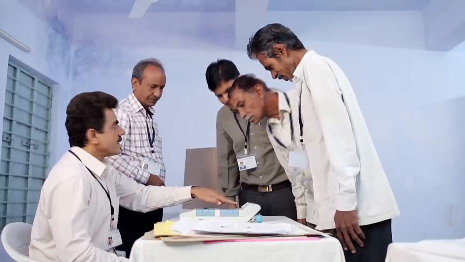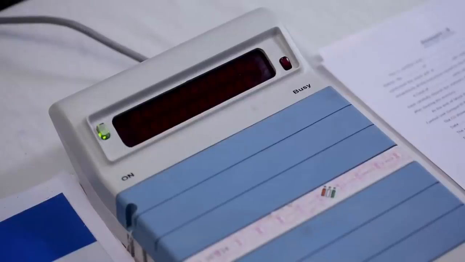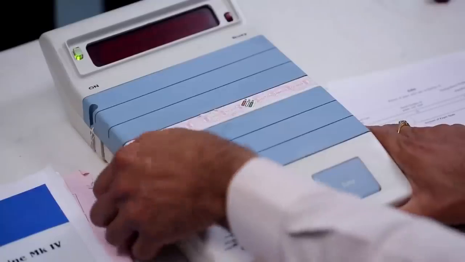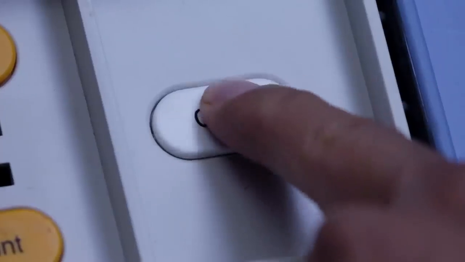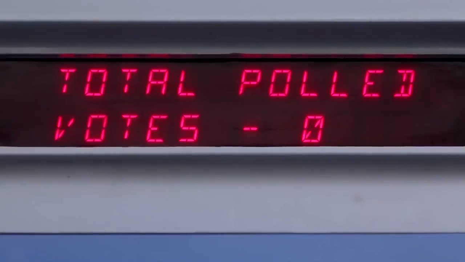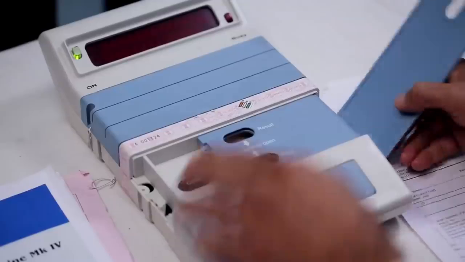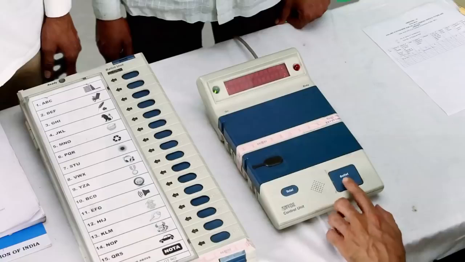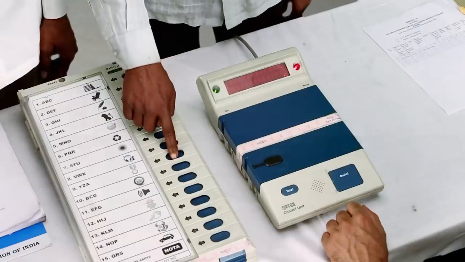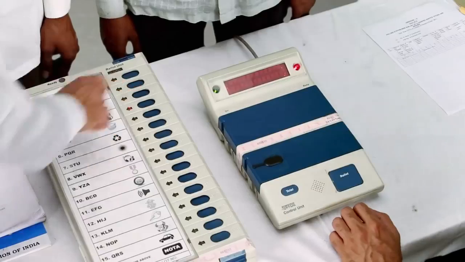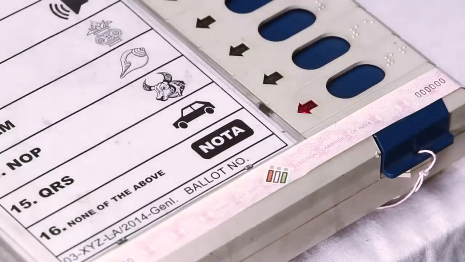At this point, also reconfirm the functioning of the CU clock and battery levels. Before beginning the mock poll, first press the clear button and then the total button to show the polling agents that there are no votes polled in the EVM since before. Then, conduct the mock poll by pressing the buttons of each candidate and of NOTA on the BU.